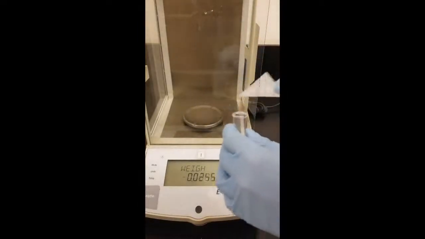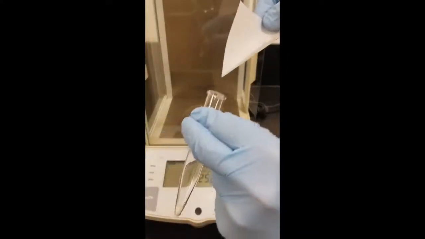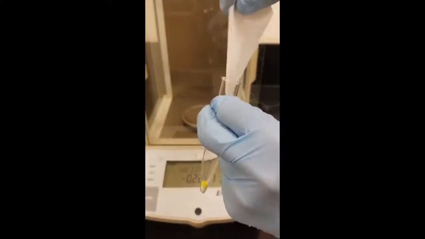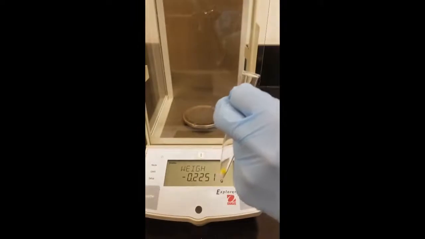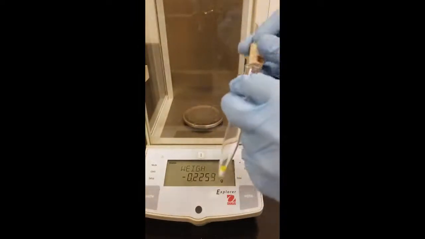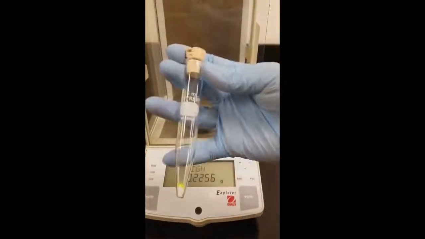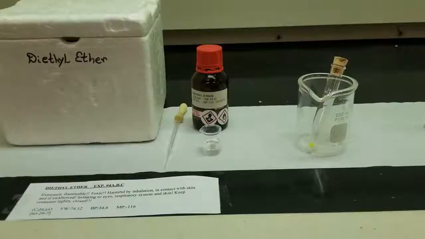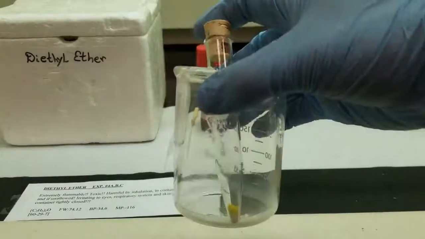And in here it goes. All right, now we got all of our solids in here. So we've got our mixture of solids right here.